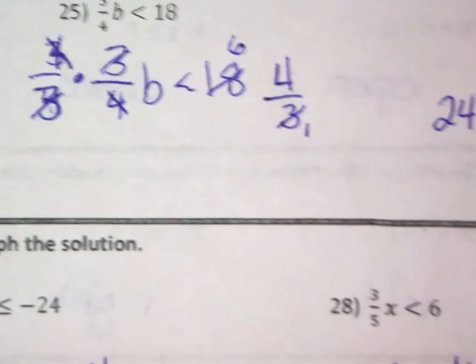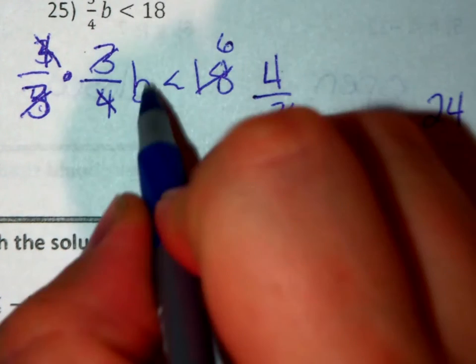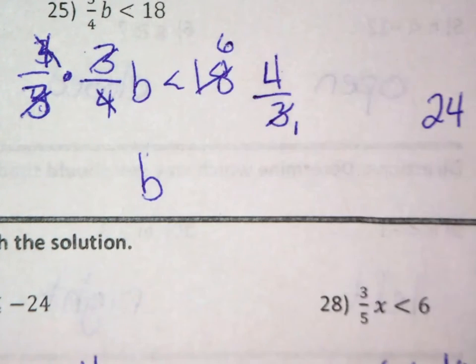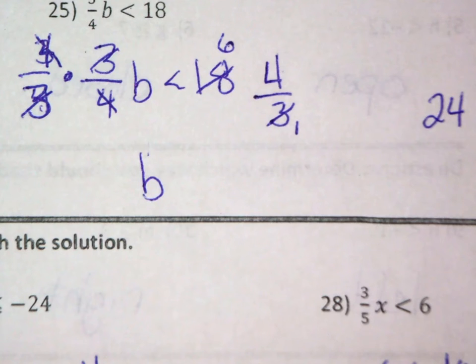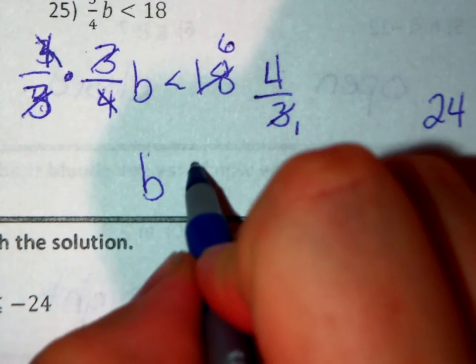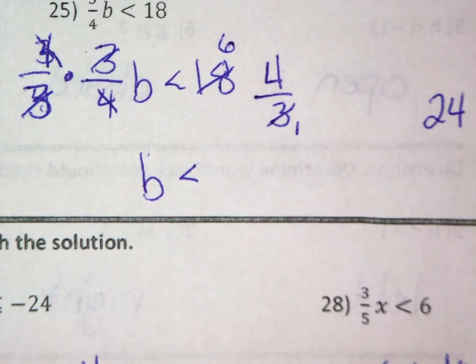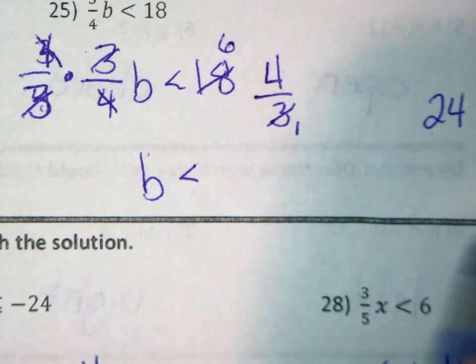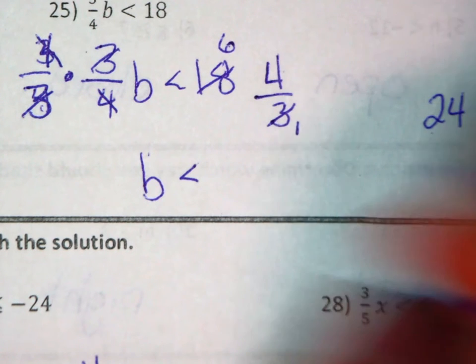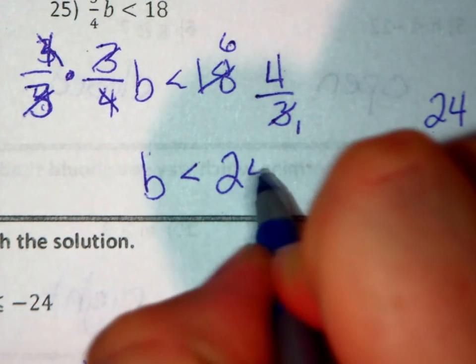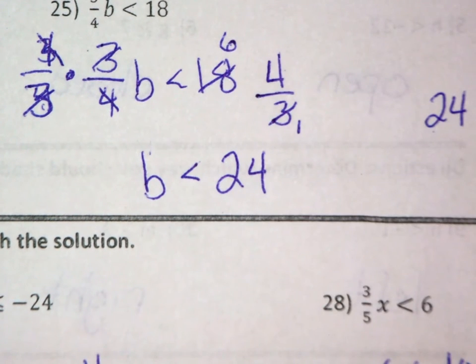So now take all of our pieces of information. Our b we got by itself, drop down. Since we didn't multiply or divide by a -1, we simply drop down our inequality sign. And then the value that we determined the right side of our equation to be, 24. So for this problem, b is less than 24.